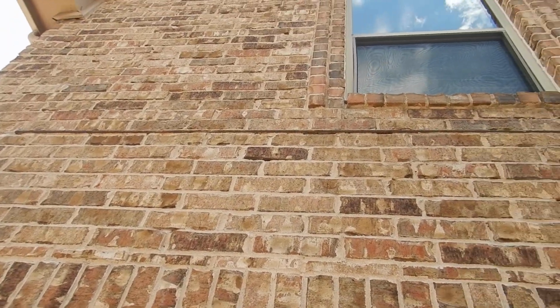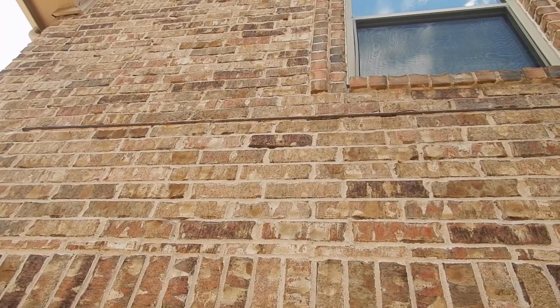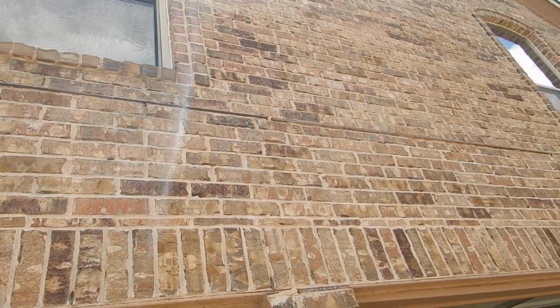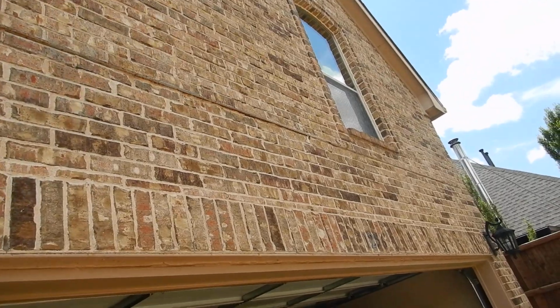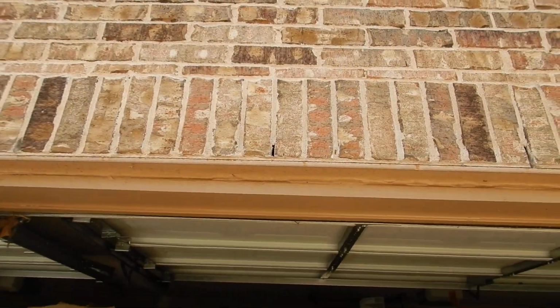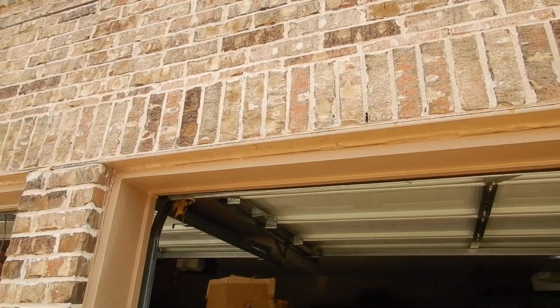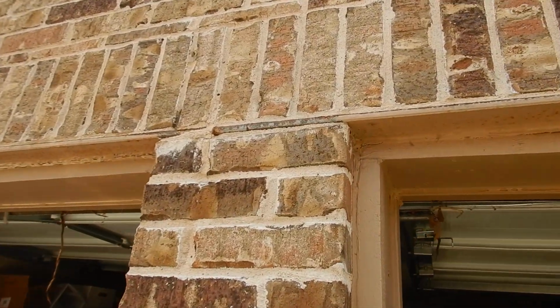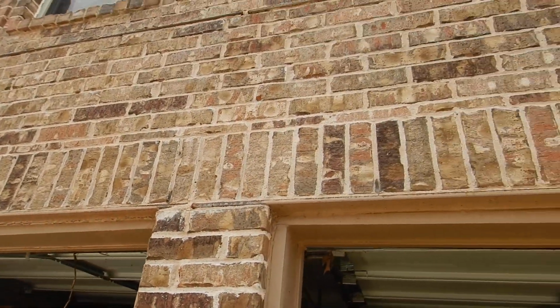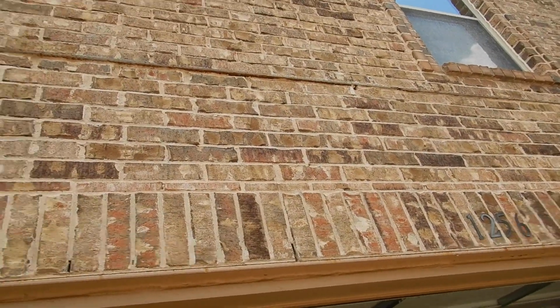Now, this wall has a unique feature in it. This is the north wall over the garage, and it has lintels midway to help support the brick, because we've got so much brick over the garage doors. That one definitely extends over 6 inches. Look at that. It's just that one seems a little short. So we've got these lintels going across here.